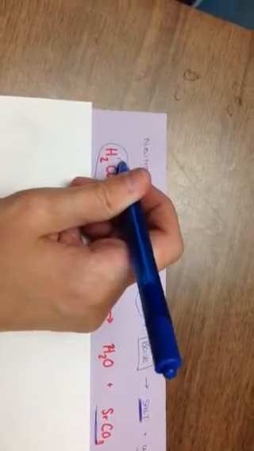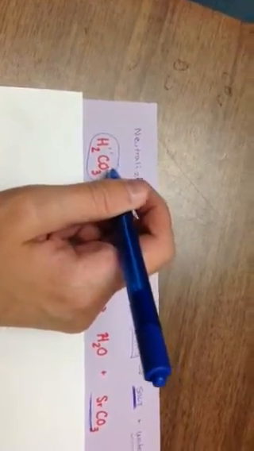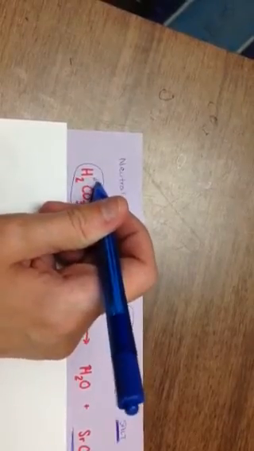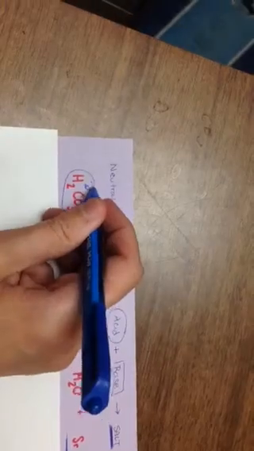We know hydrogen has a +1 charge. And then CO3, hydrogen has a positive charge, CO3 has a negative charge. +1, -2. This is a polyatomic ion. And then we've got strontium hydroxide. Strontium has a +2 charge. Hydroxide has a -1 charge. And then we've got water.